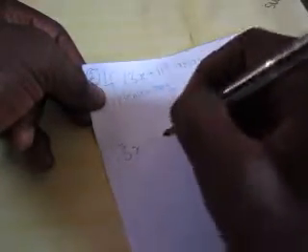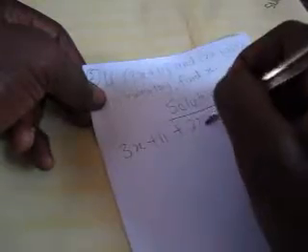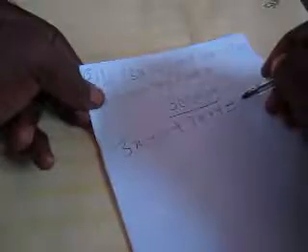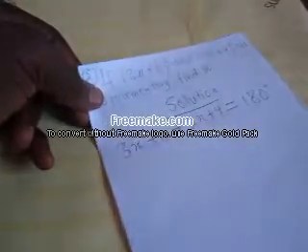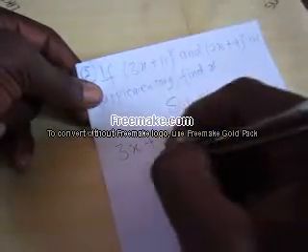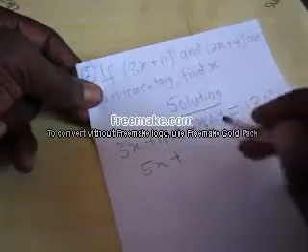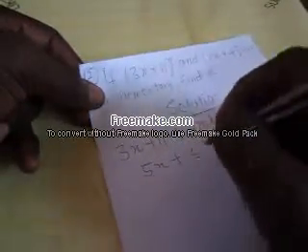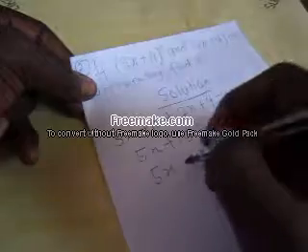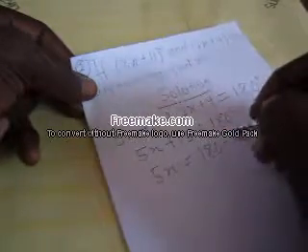Solution: the two angles we are told are supplementary. So we will have 3x plus 11 plus 2x plus 4. We are told they are supplementary, so we equate these two angles to 180 degrees. Now 3x plus 2x will give us 5x, plus 11 plus 4 will give us 15, is equal to 180 degrees. So 5x will be equal to 180 degrees minus 15.